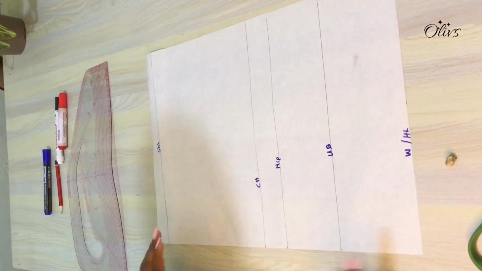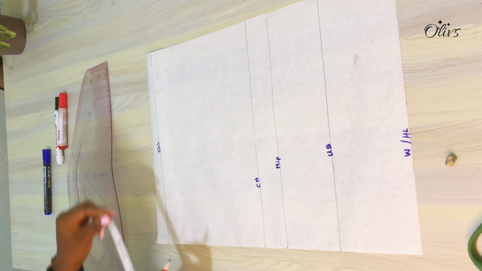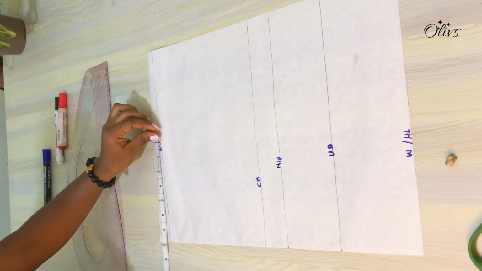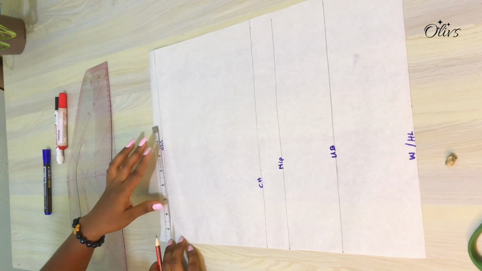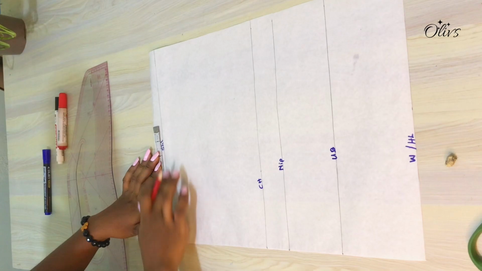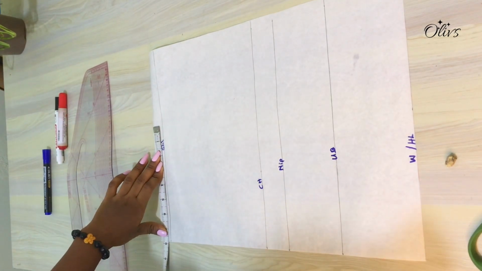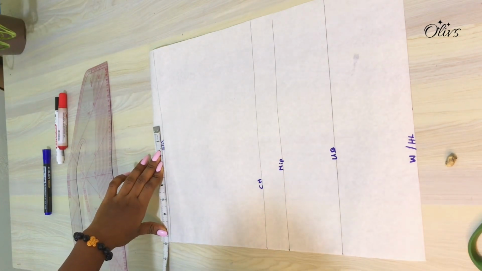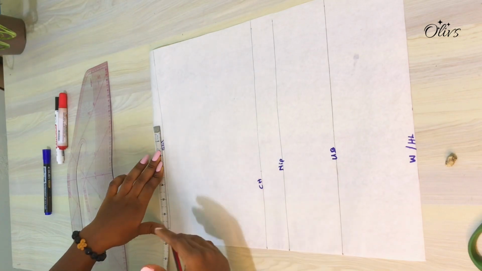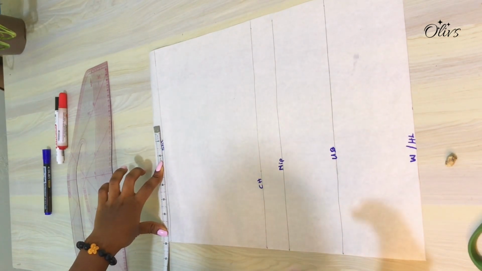Okay, now we are going to make use of our across back measurement. The one I'm working with is 15 divided by 2 is 7.5. I will be adding a sleeve to this bodice, so I'll add extra half an inch. That will be 8 inches. So literally divide your across back into 2, add extra half an inch if you'll be adding a sleeve to whatever you are working with.